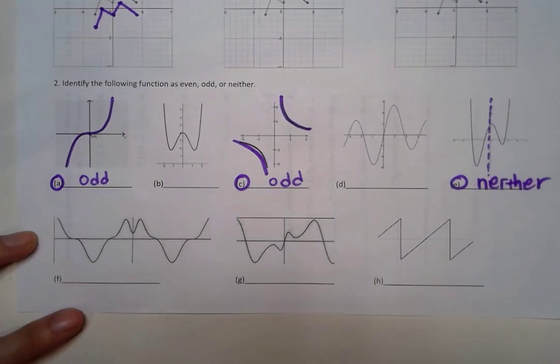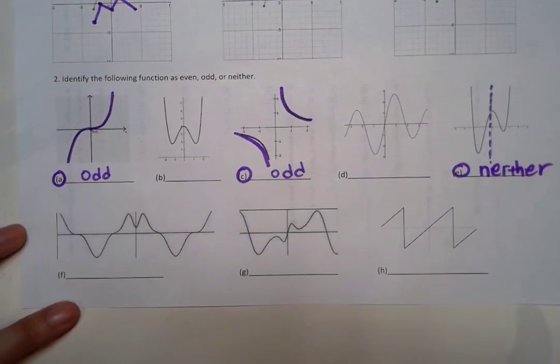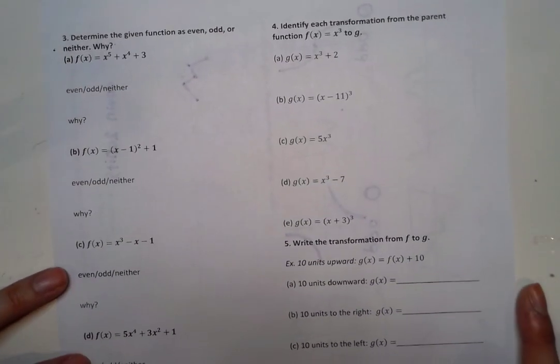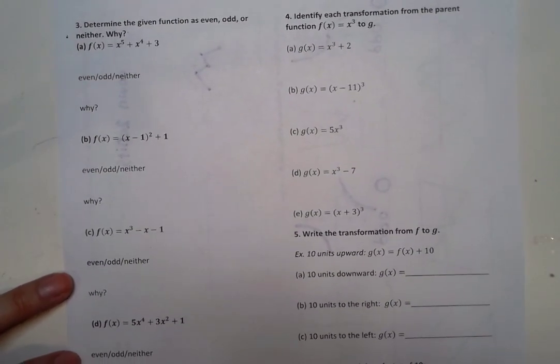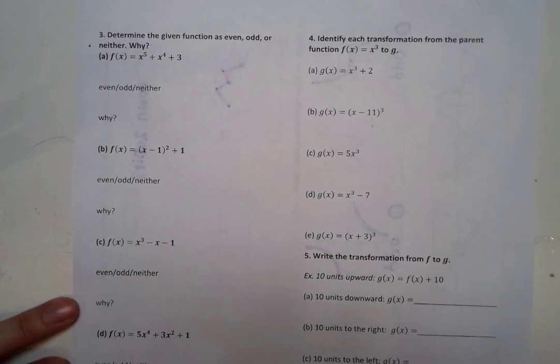Okay, so complete the things I skipped. All right, and next page, then it's like algebraic work. So number 3, it says determine the given function as even, odd, or neither, and why. So for the why part, we need to prove it.